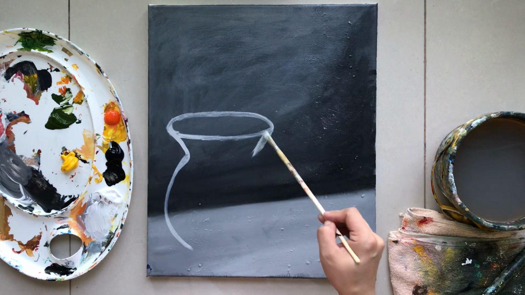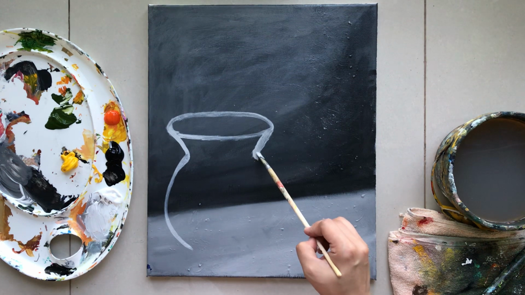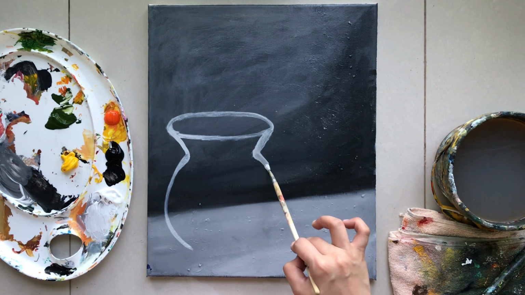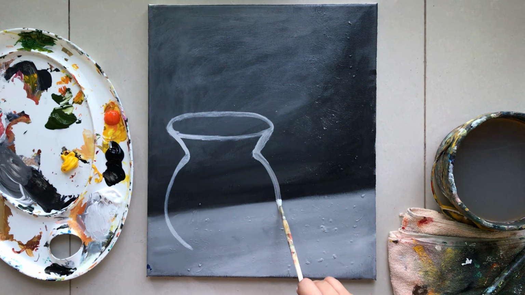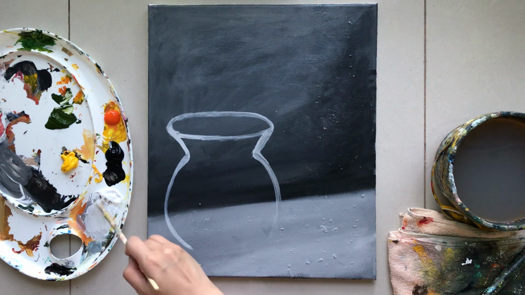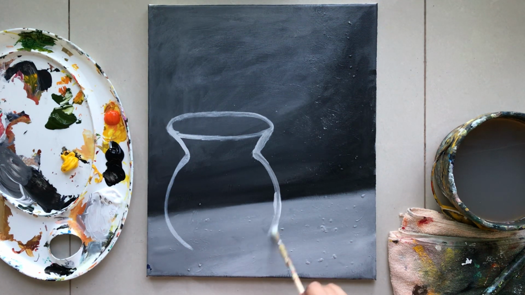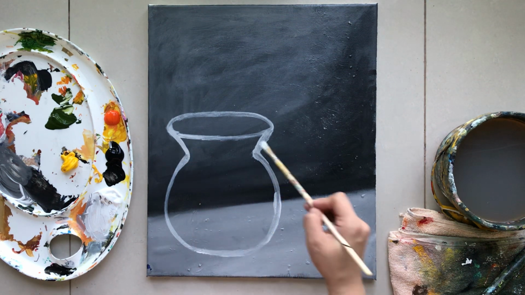Of course, we're just in the sketching part. I can actually see some areas that I need to edit later. So we're just trying to get the general shape of our subject. All right, so this will be the general shape of the vase. All right, like that.